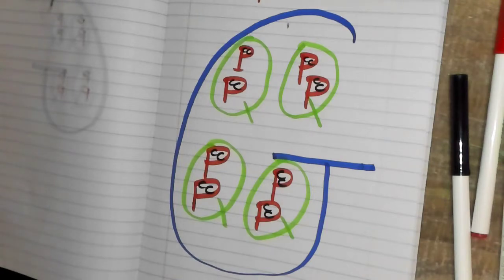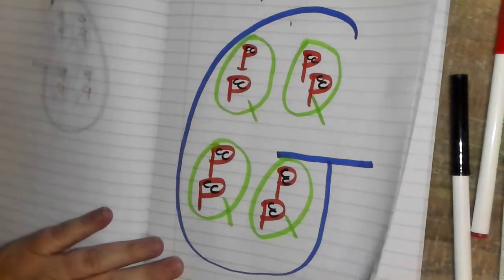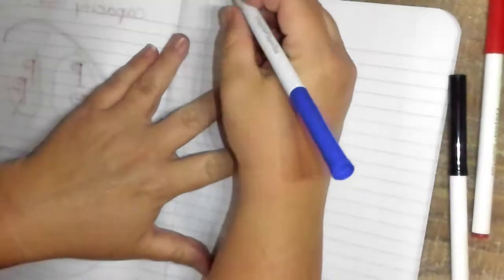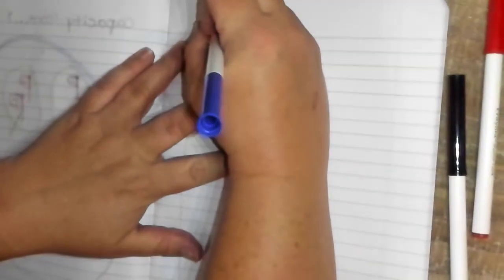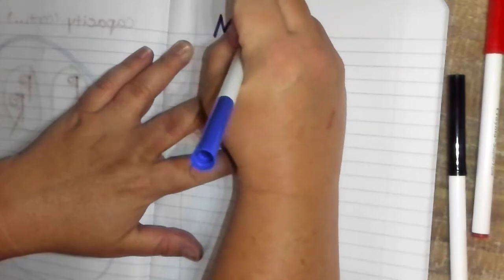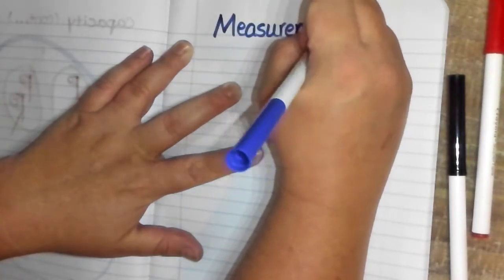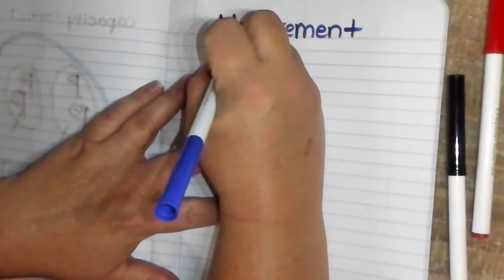Okay, moving on into measurement conversions. There's one thing I want you to remember when you're dealing with measurement conversions. At the top of my paper, I'm going to write measurement conversions.